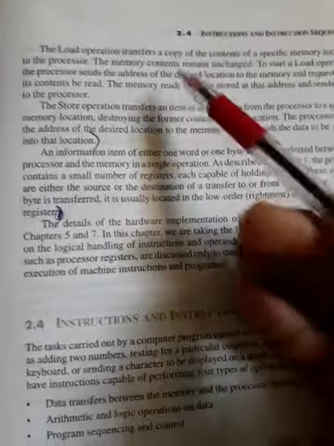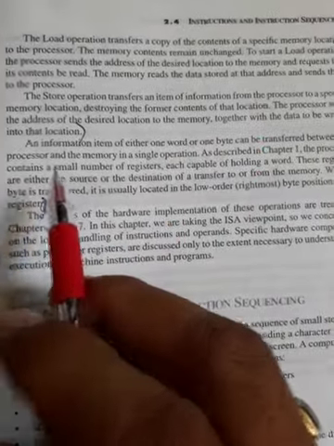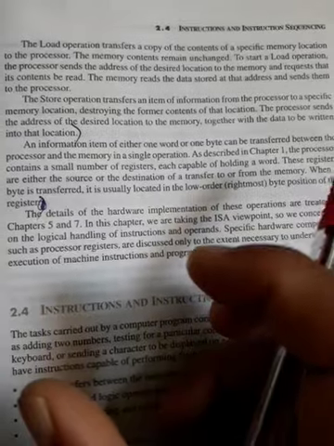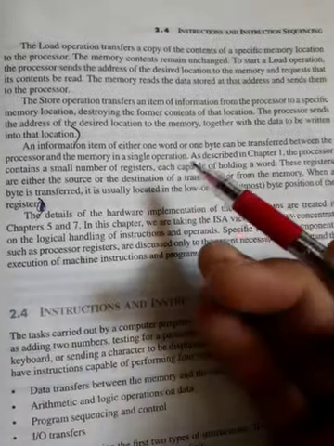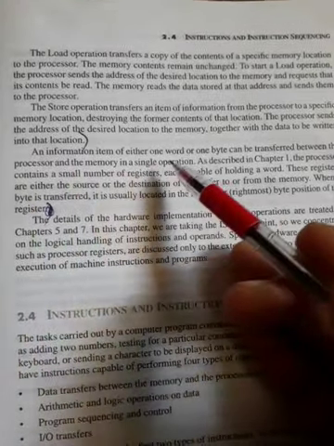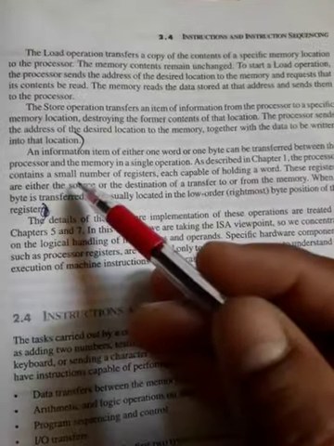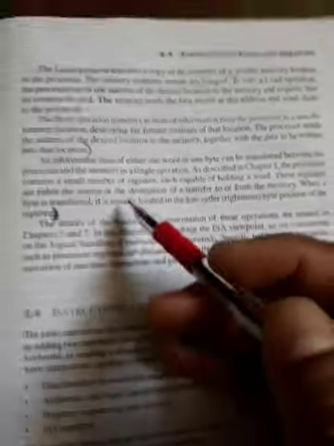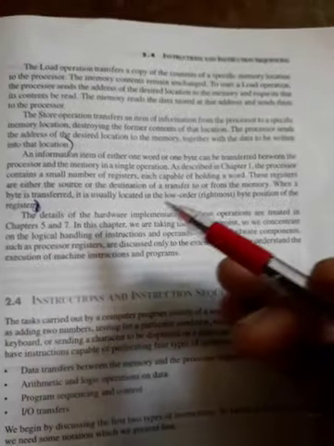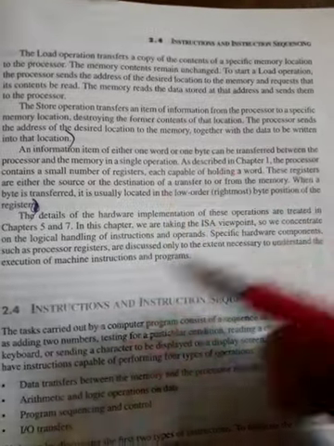So these are the two main memory operations. When we send data, it might be 1 byte or 1 word. An information item of either 1 word or 1 byte can be transferred between the processor and the memory in a single operation.